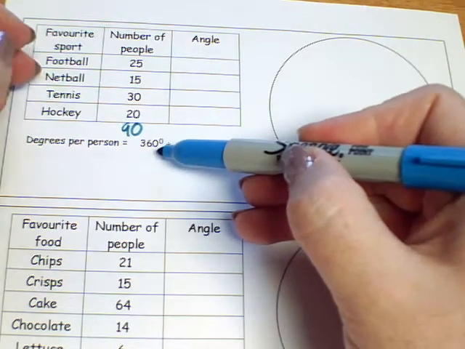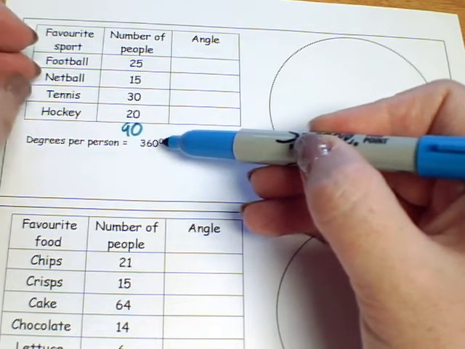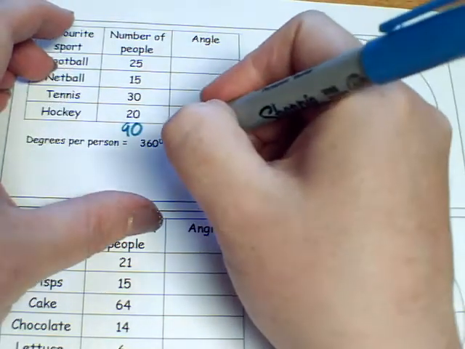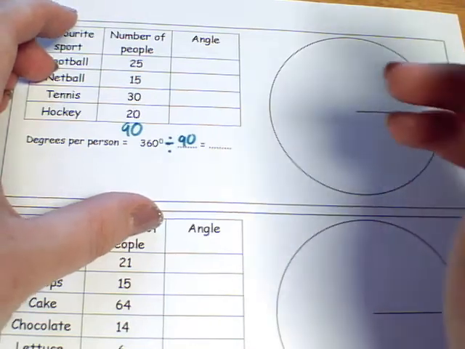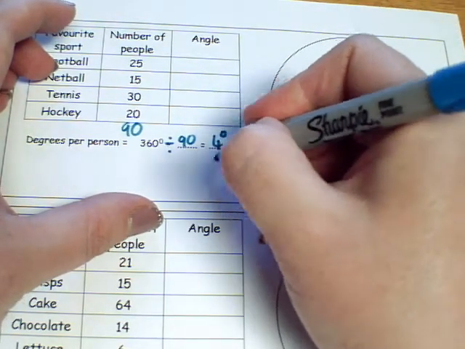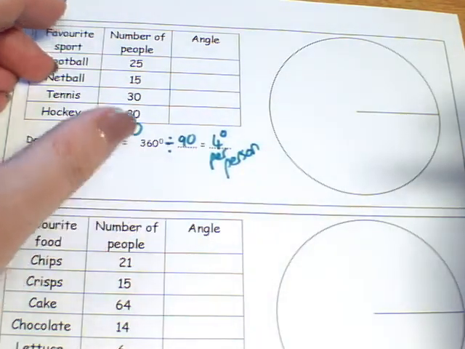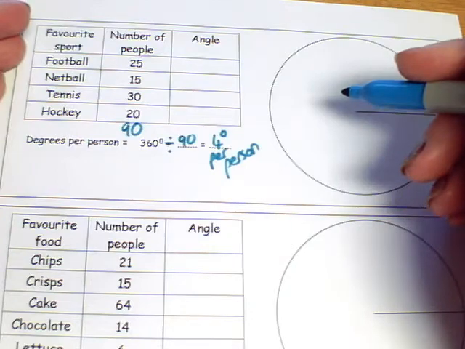So I've got to work out how I'm going to fit 90 people inside this circle. Now we know that there's 360 degrees inside a circle, in a full turn. If I was to allocate those 360 degrees to the 90 people, that's a divide sign by the way, then that is going to tell me that there are 4 degrees per person. So every single person has 4 degrees of space in this circle.